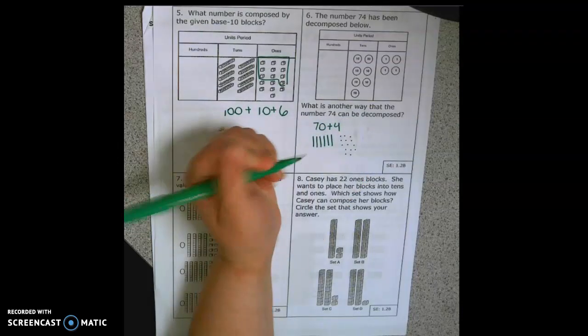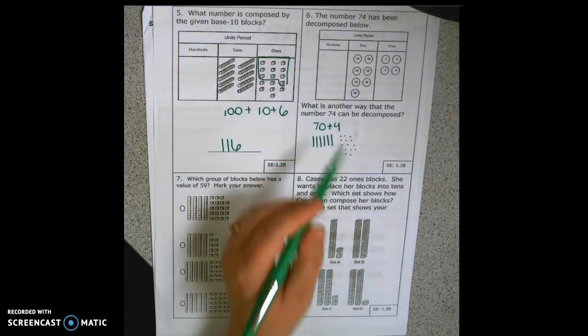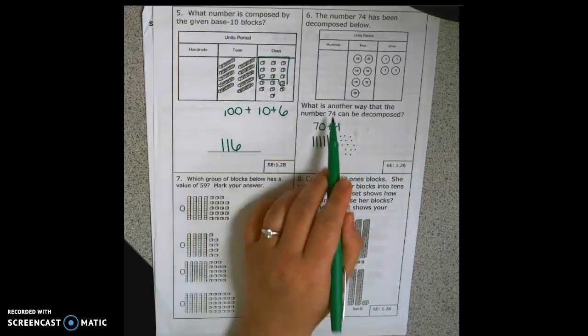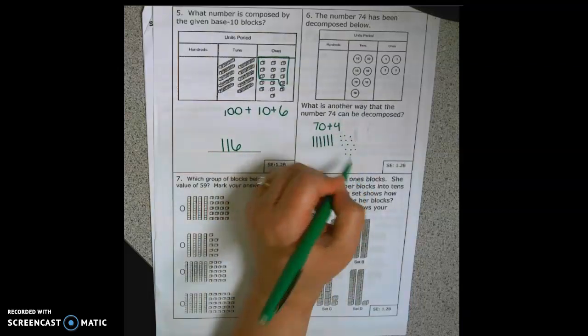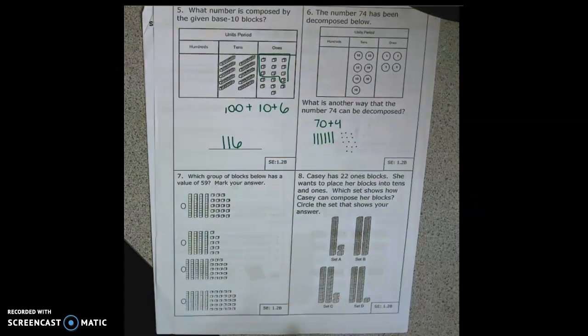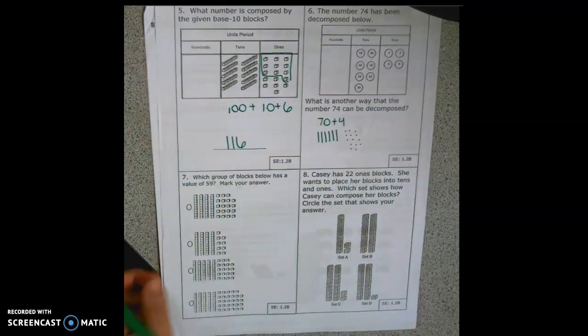I could have done that. There are more ways than this. These are just different ways. So I could break apart a 10 and make it 6 tens with a group of 10 and 4 extra ones. Which group of blocks below has a value of 59?